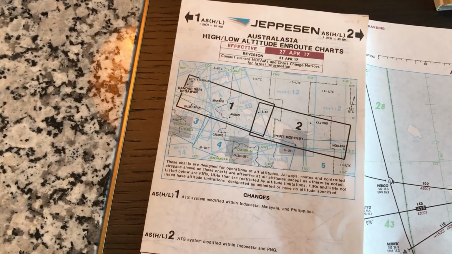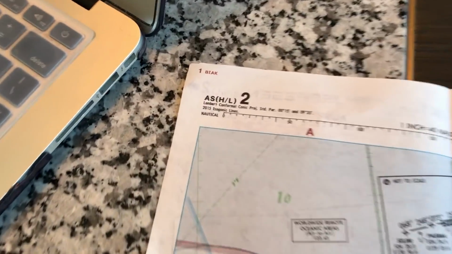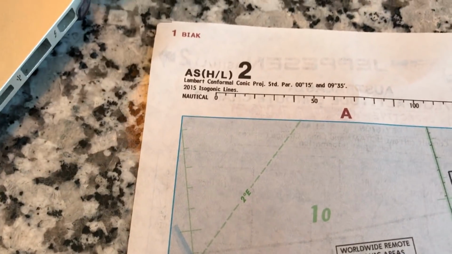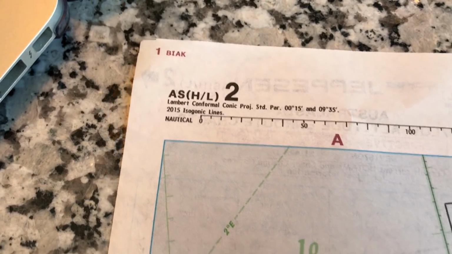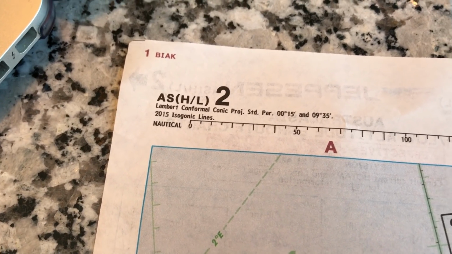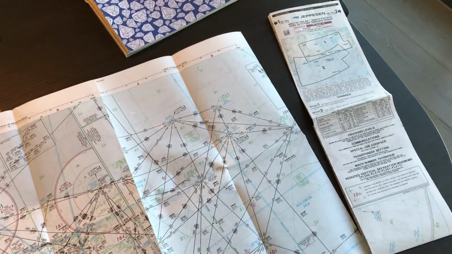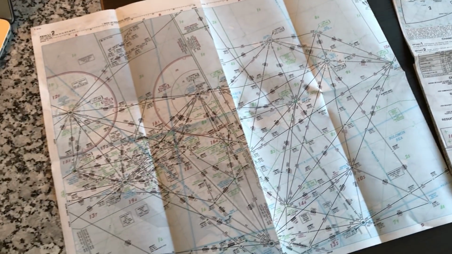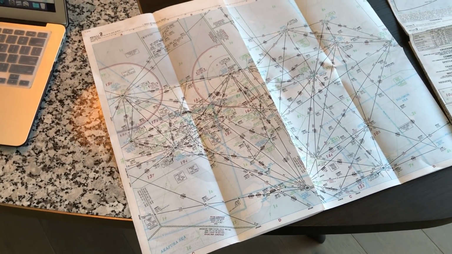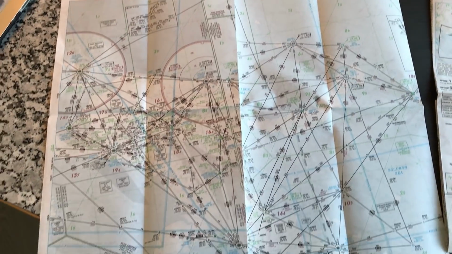This chart is for Australasia, covering the area north of Australia, and it uses the more common projection for flight charts, and that is called the Lambert Conformal Conical projection, and the standard parallels are at 0 degrees 15 minutes and 9 degrees 35 minutes. This is the most common type of projection used with paper flight charts, and remember, all these charts are projections from a globe because the Earth actually is a globe.